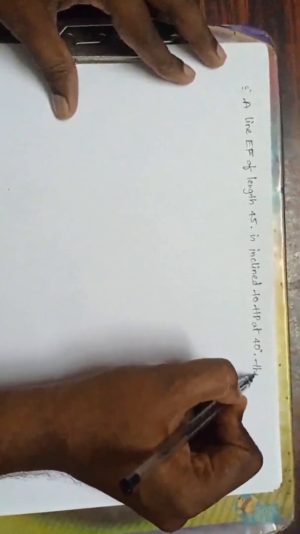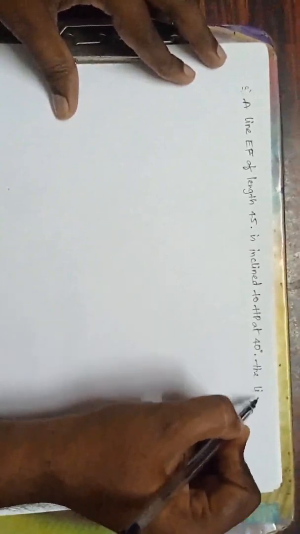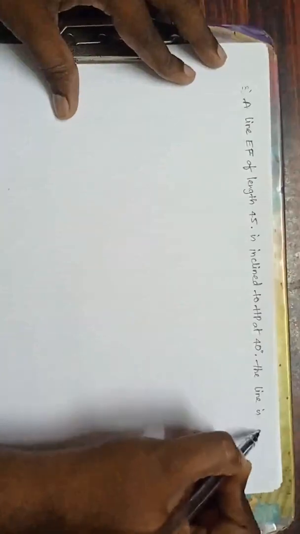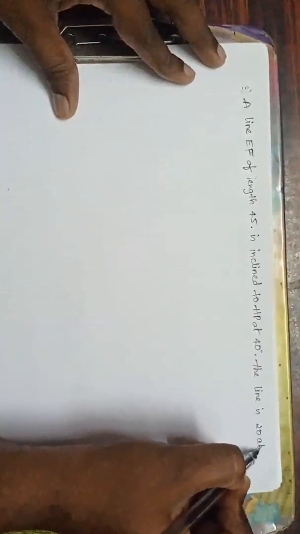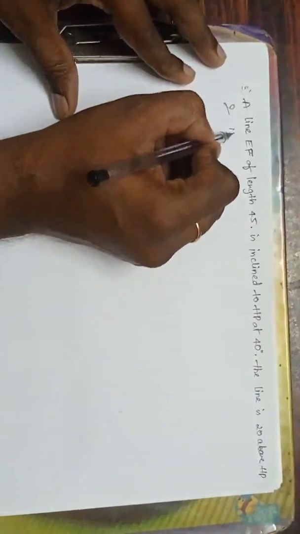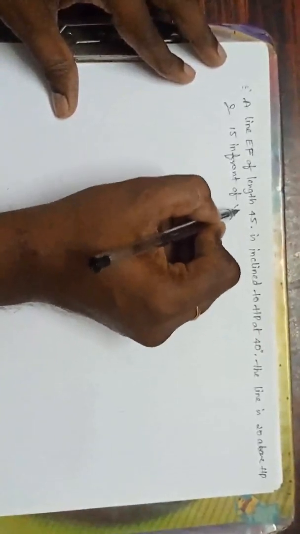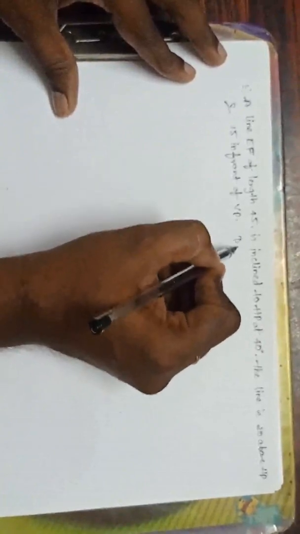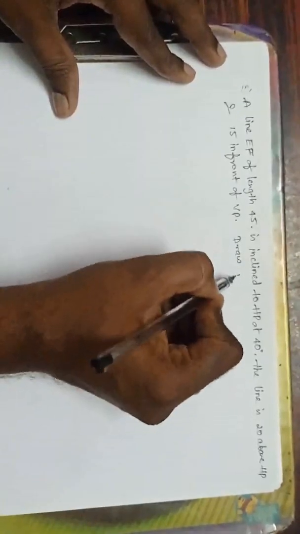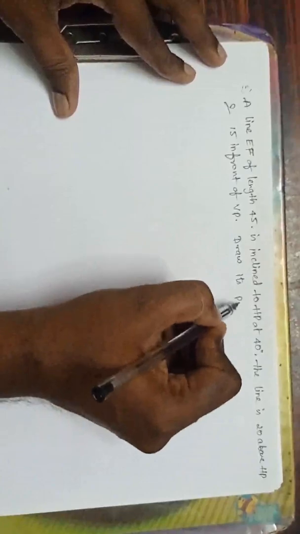The line is 20 above HP and 15 in front of VP. Draw its projections.